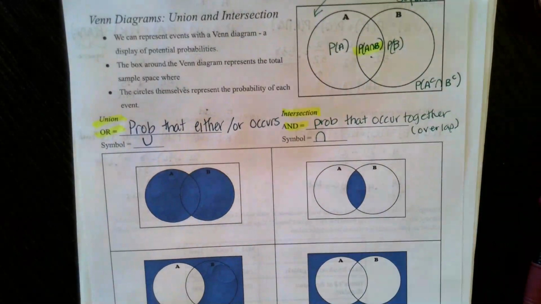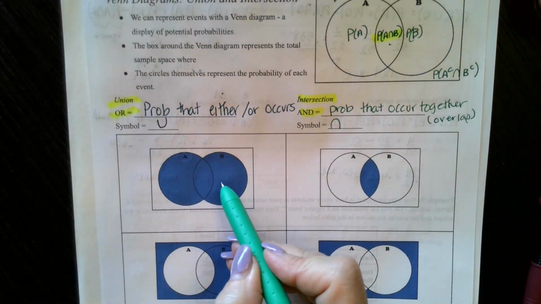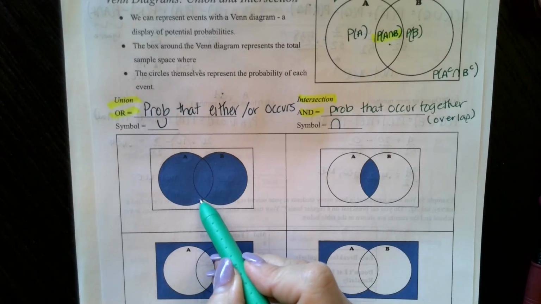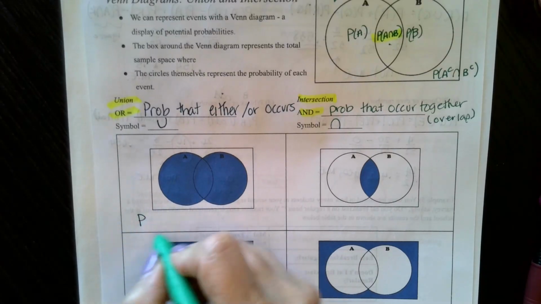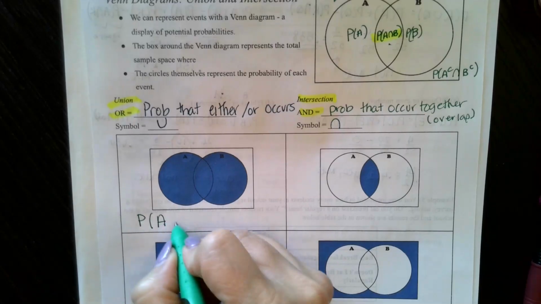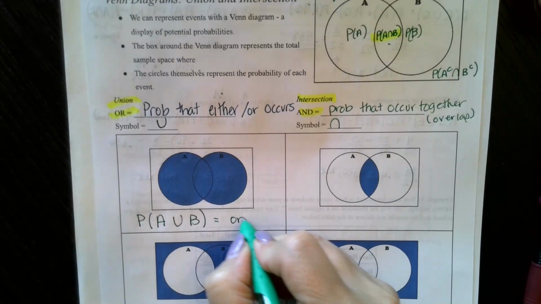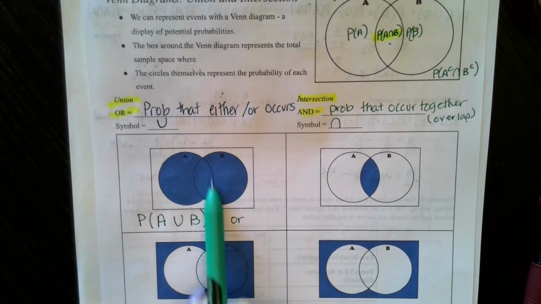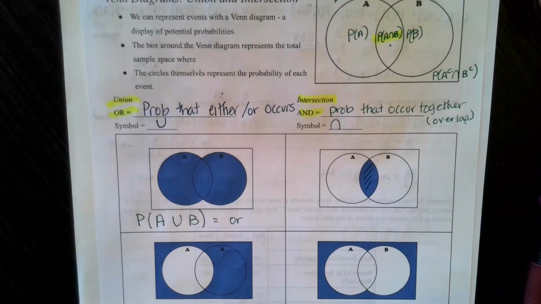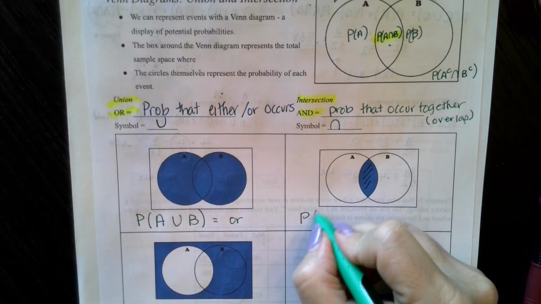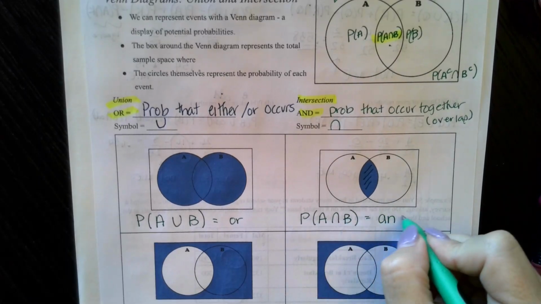So if we look at what's happening here, what I have in this scenario is all of probability A and all of probability B and the overlap. So we would say that this would be an example of the probability of A or B. So this is my or example. It can be all of this or all of that. This would be an example of just the overlap. So this is the probability of A and B. So this is my and.